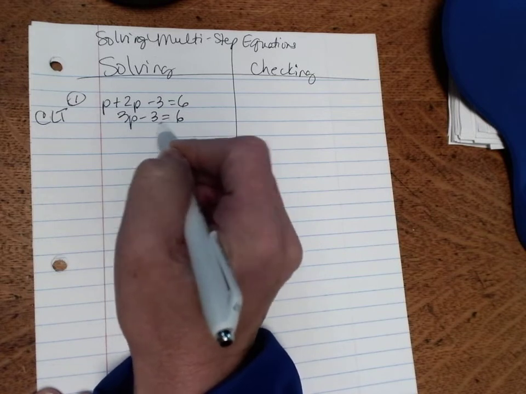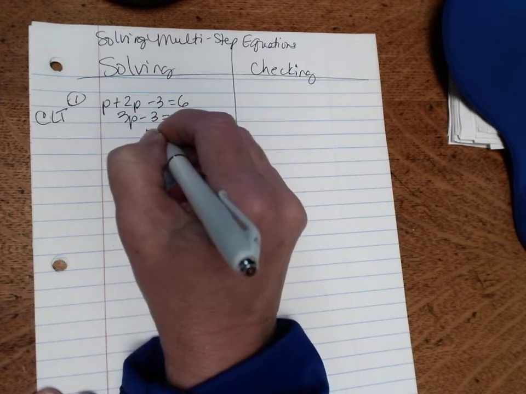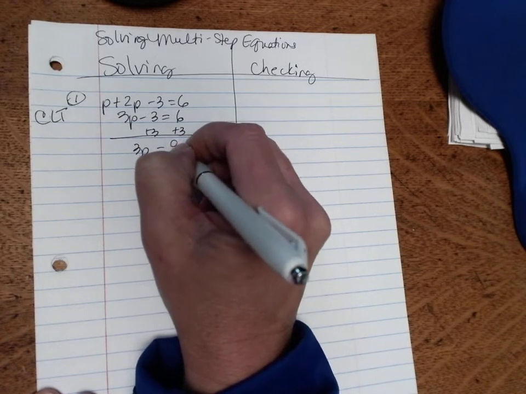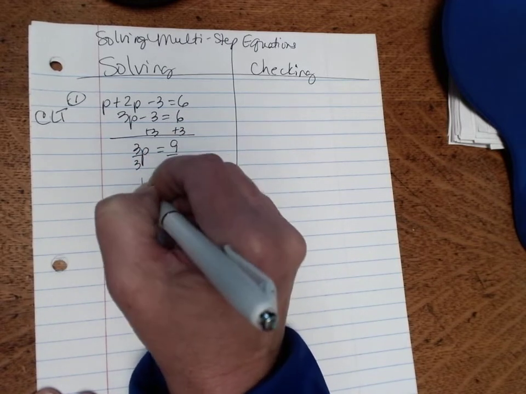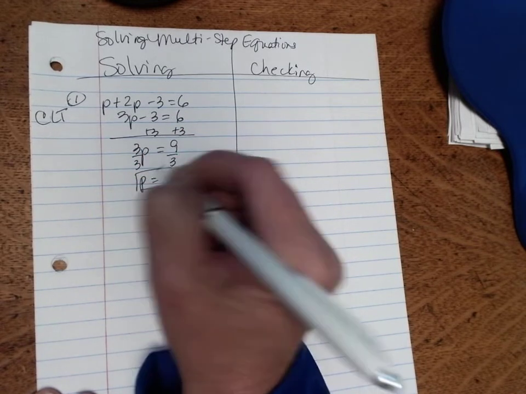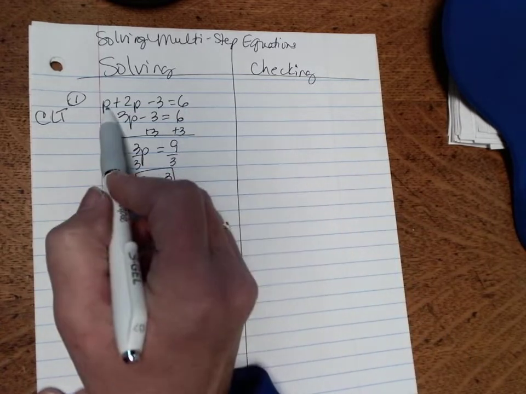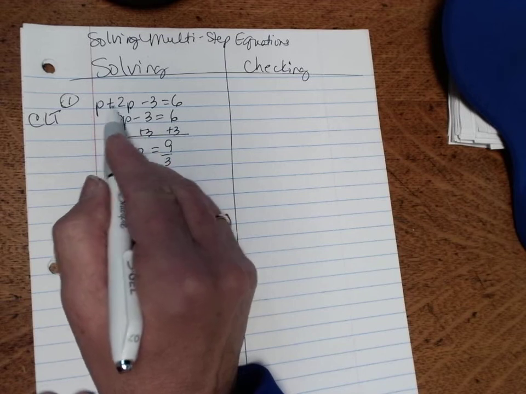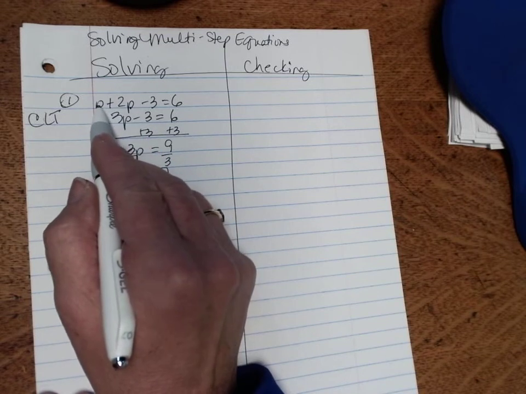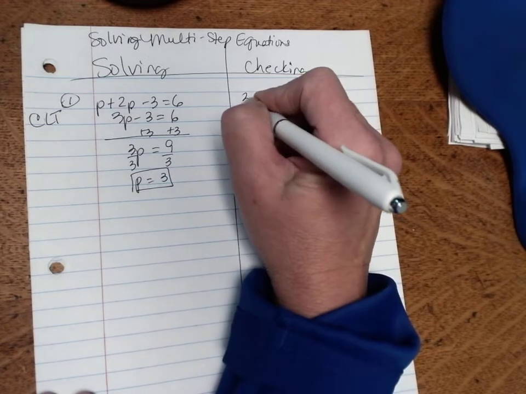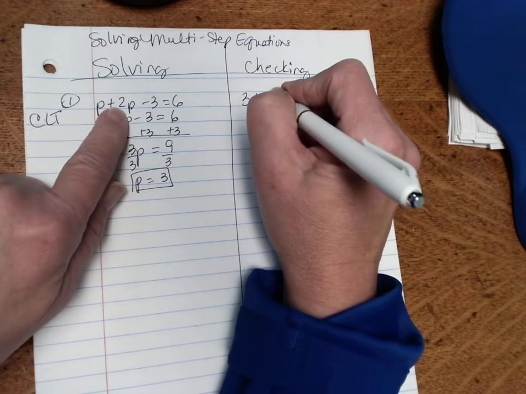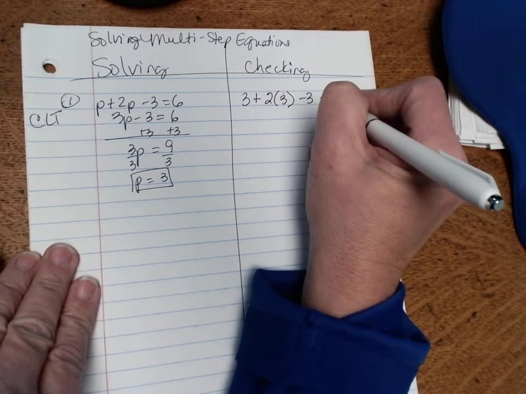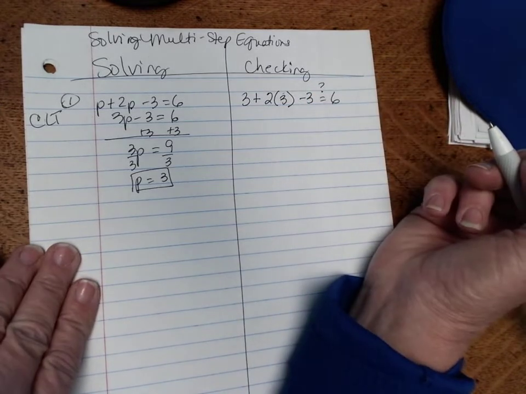Then from there, notice it's just a two-step equation. So we're going to add 3. 3P equals 9. Divide by 3, P is going to equal 3. Okay? So when you check, you're going to put in the 3 every time you see the variable. This is just a 1P, so you're saying 3 plus 2 times 3 minus 3. We're testing to see if that's really 6.